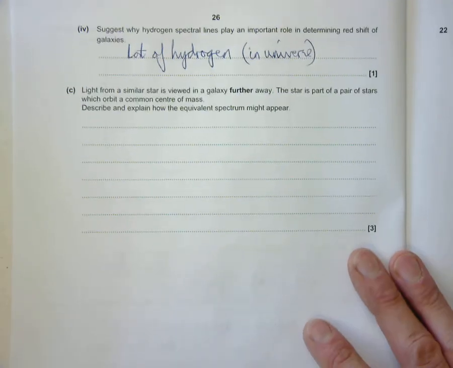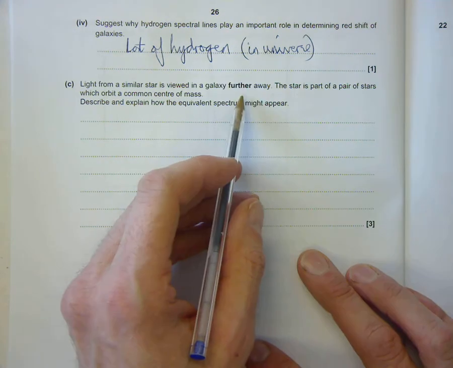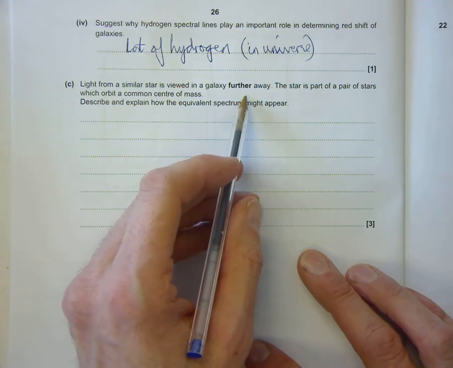Part. Light from a similar star systems that orbit around each other.